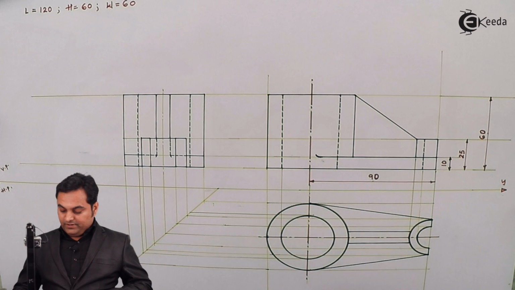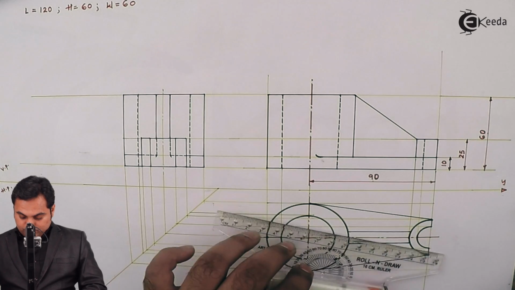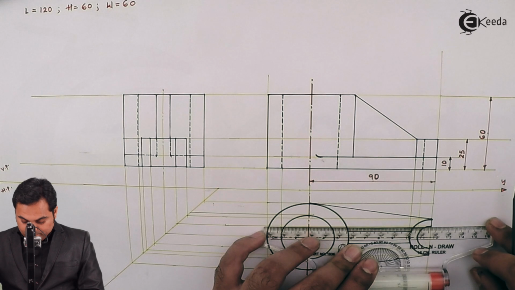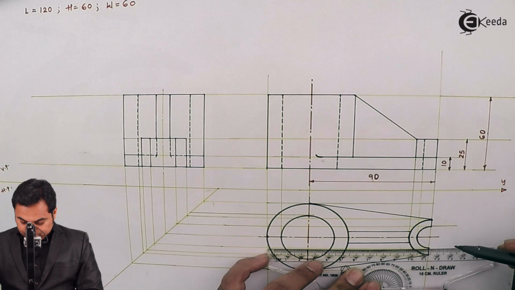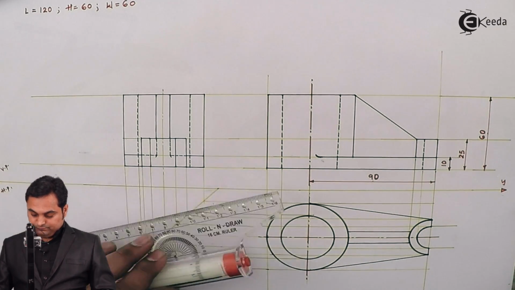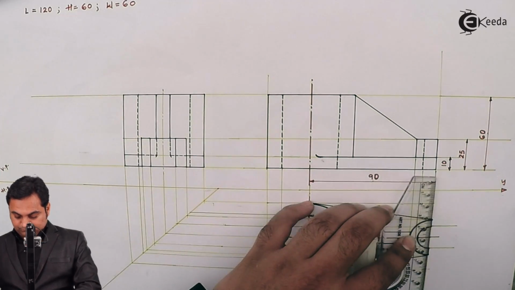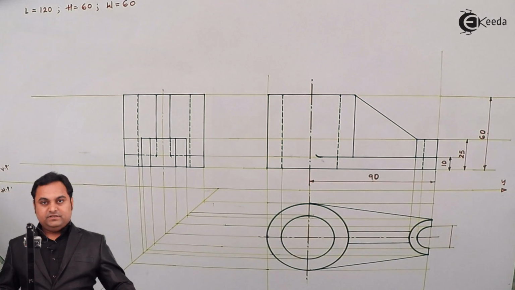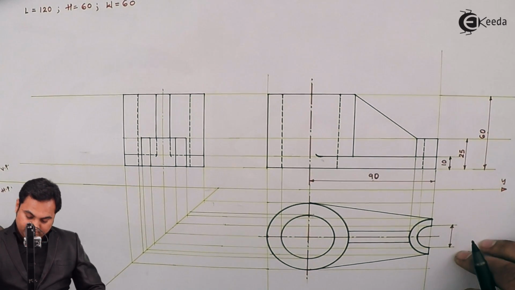Then in the top view, starting with this part, this is the diameter of the semicircular part which is inside, that is 20 mm.